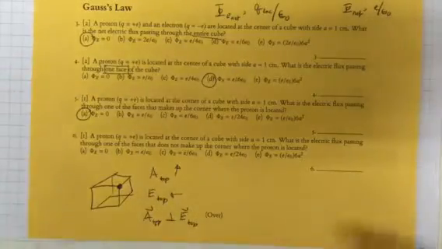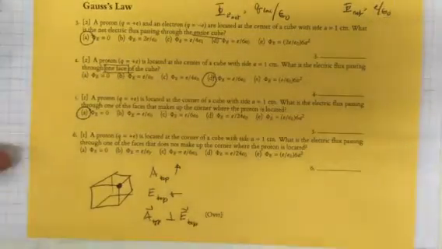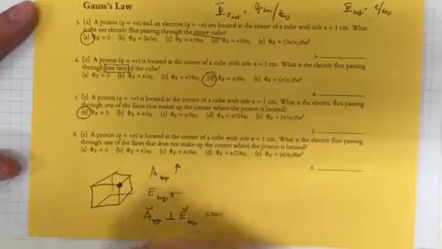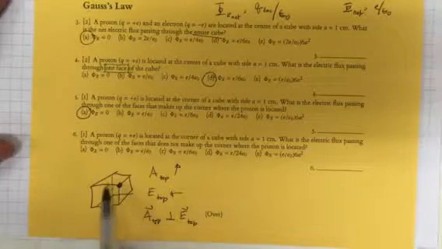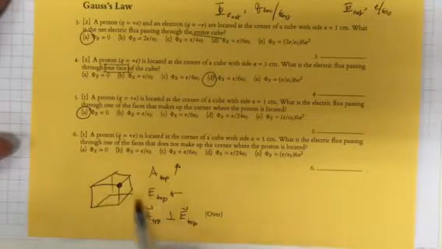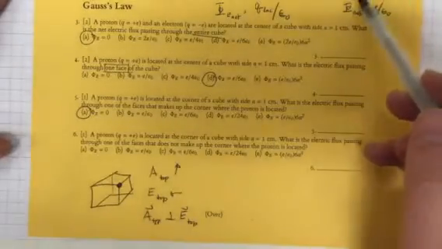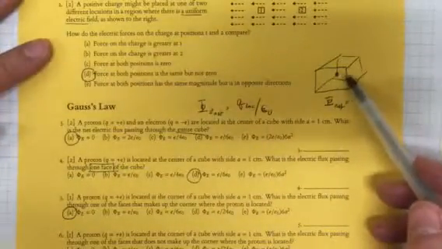Now, there's a couple different ways to answer question 6. I'm going to try to approach it in what I hope is a more straightforward fashion. One way we can think of this cube is, how can we relate it to the situation where we had the proton at the center of one cube?